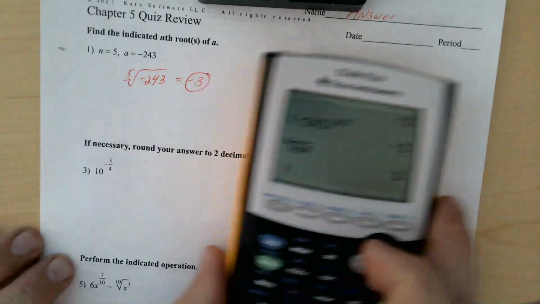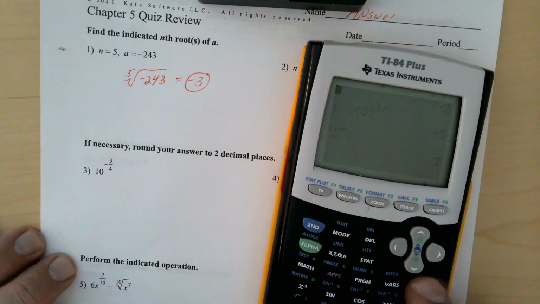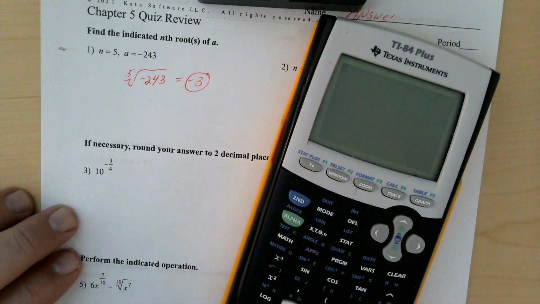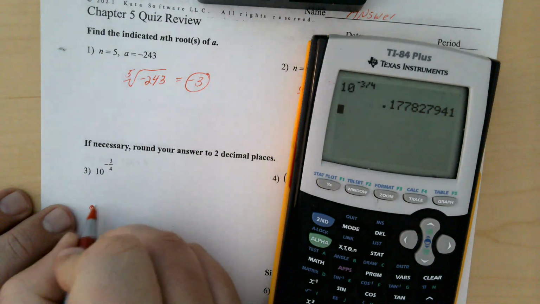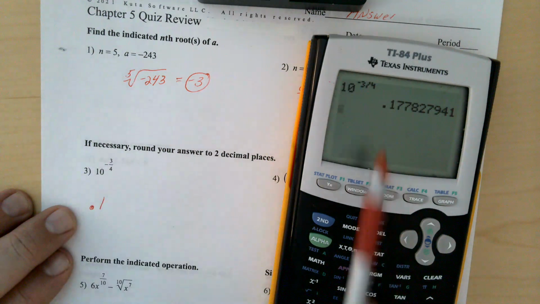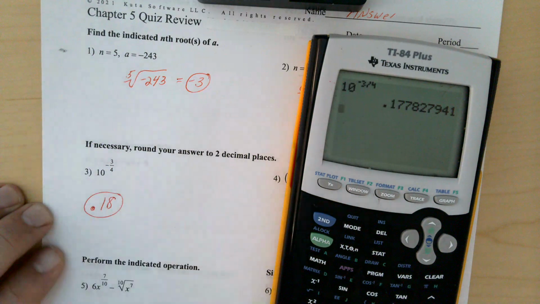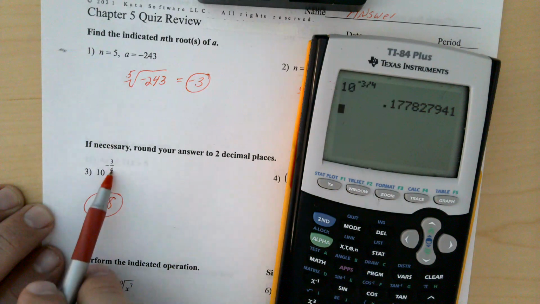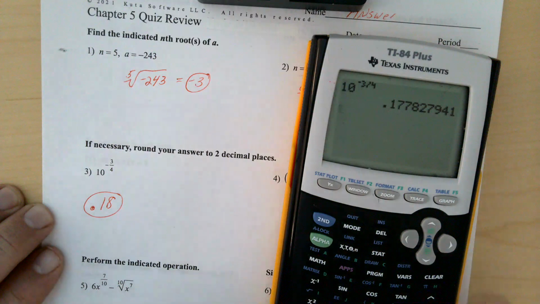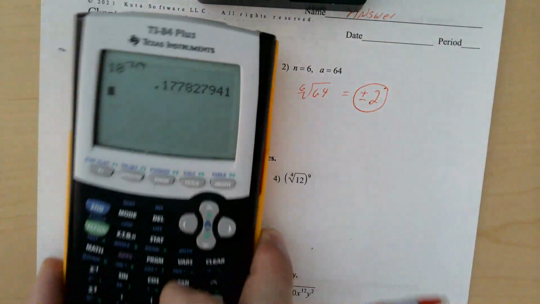Okay. So here, this is just, again, calculator work. In this section on your test, you can just simply type what you see. I see 10 being raised to the negative 3/4 power, and I have 0.1, and we'll round to the nearest penny, so that 7 should become an 8. So 0.18. For this, you only need the positive root. You don't need plus or minus. Even though this was an even root, I don't need to see the plus or minus for this problem. Just how it's written on paper.